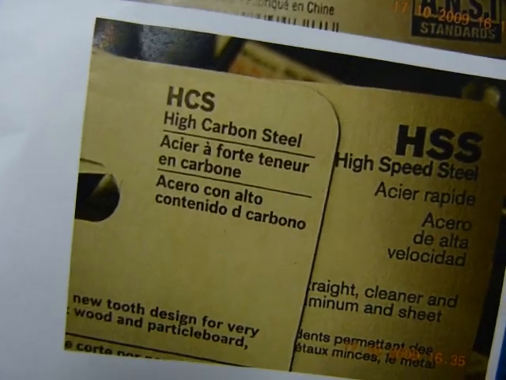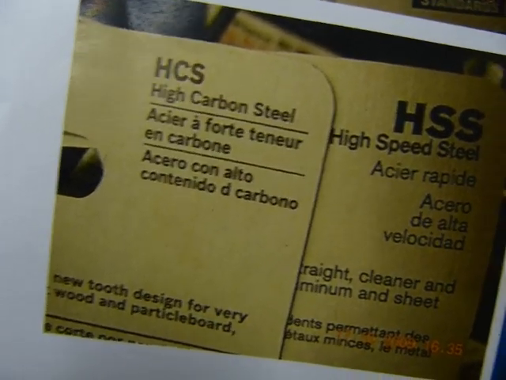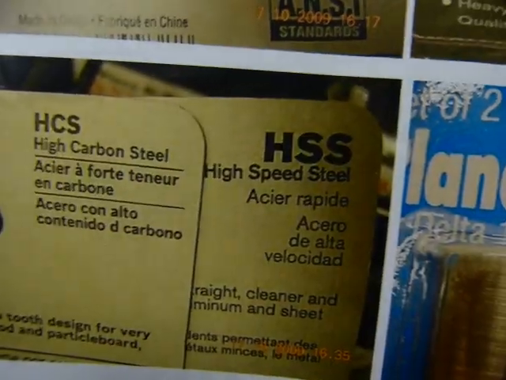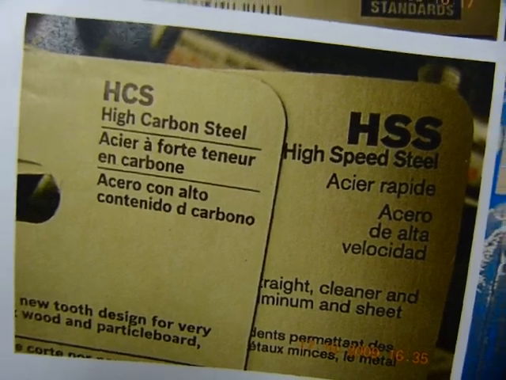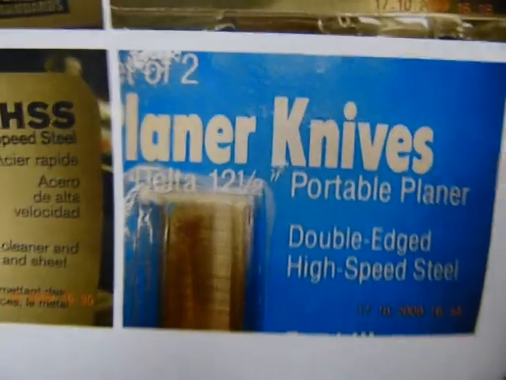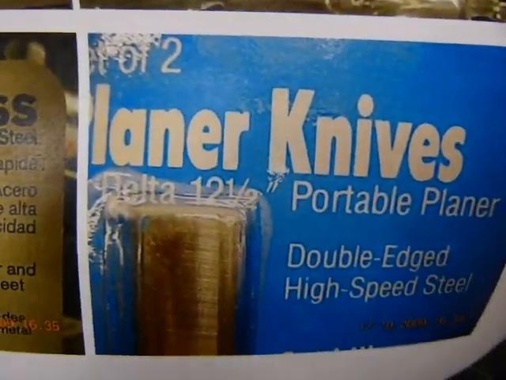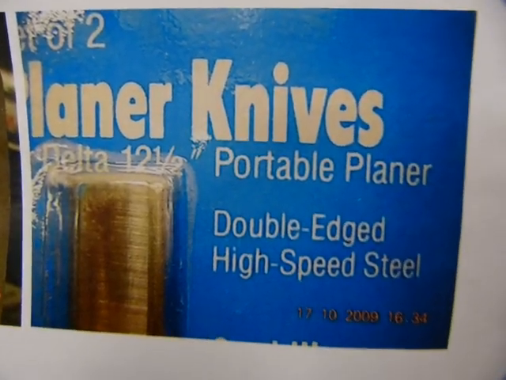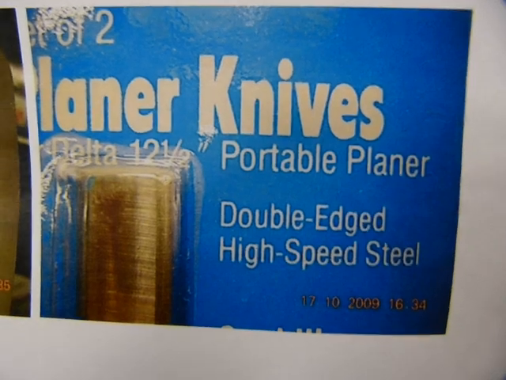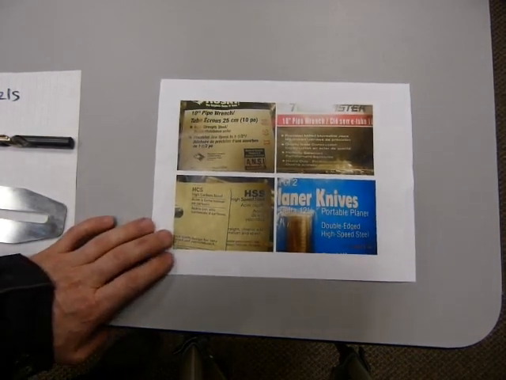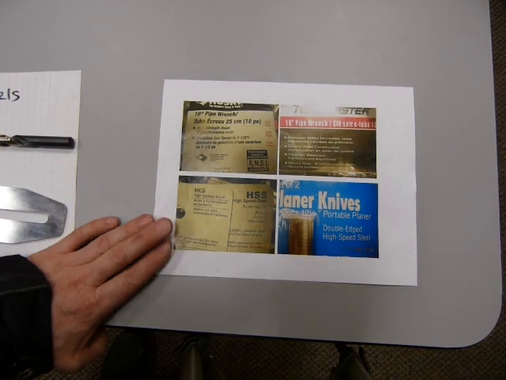Next one, 2 packages of drill bits by Bosch. One is high carbon steel, one is high speed steel. The high carbon steel, 5 pieces cost $3. High speed steel, 2 pieces cost $5 or something like that. So these are good examples. And another good example as well is on this planer, thickness planer knives by Delta. It says double-edged high speed steel. So there you have it. These are some labels that are justified and legitimate, and some others that are more on the creative side.